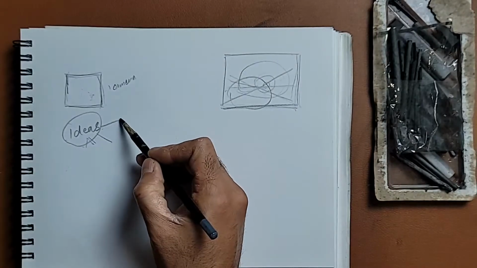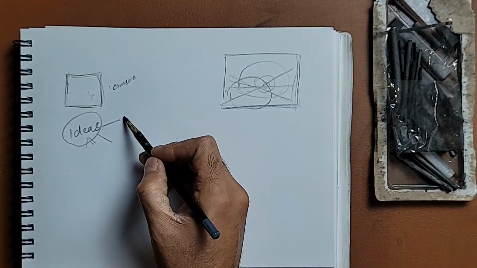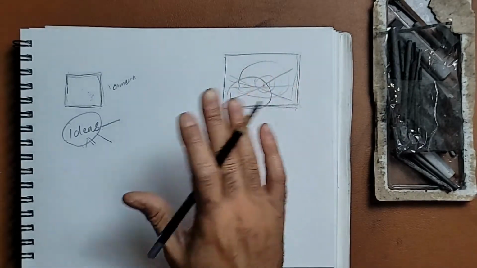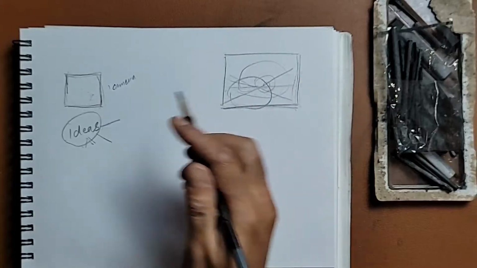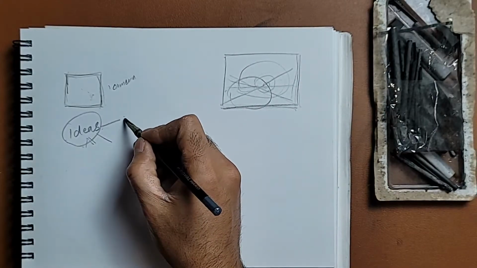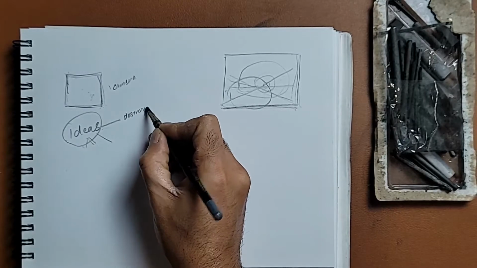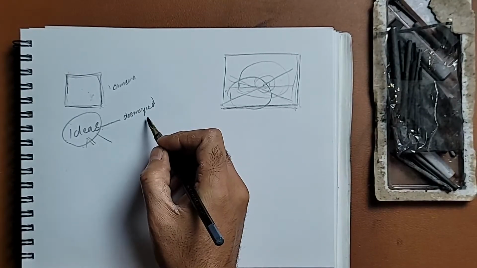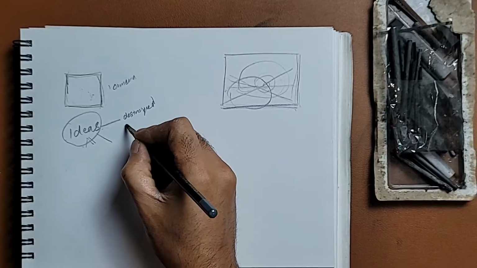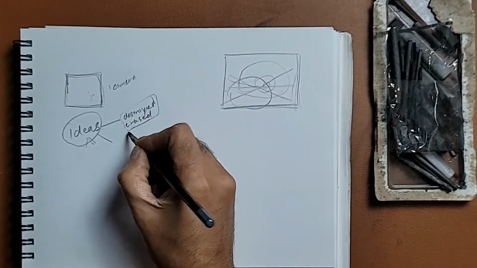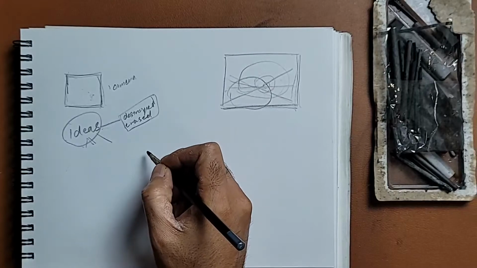And let's say this is gonna end later because it's easily hackable. This is just a hypothetical ideas, easily hackable, so it can be destroyed and erased. Okay, and there is nothing can control it.